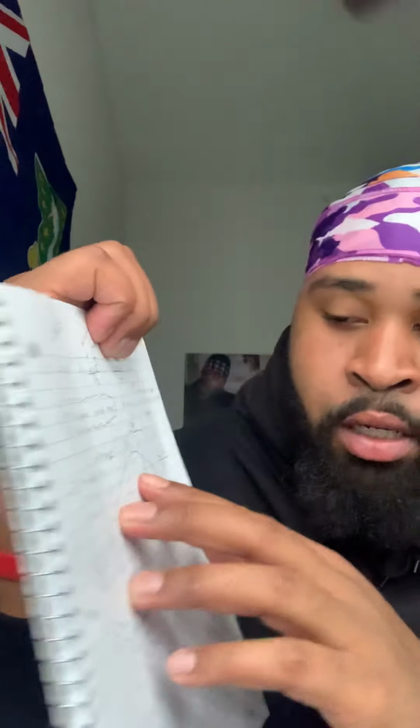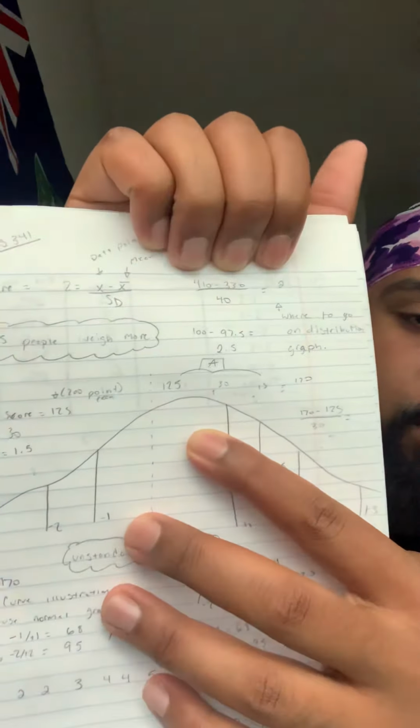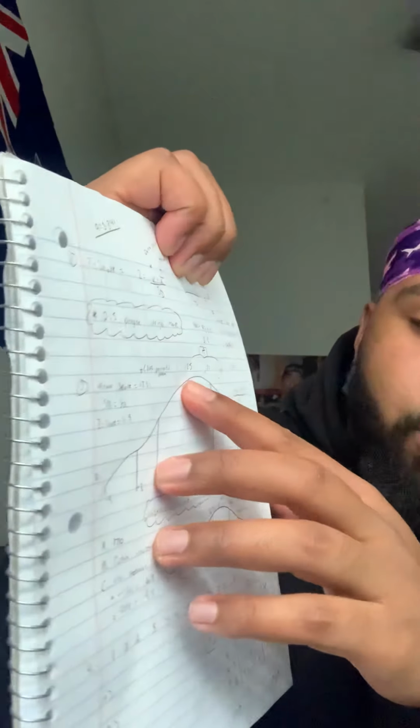So that's number 2. For number 3, the mean score for a mathematics exam is 125 on a 200-point exam, with a standard deviation of 30. You are told that your score is 1.5 standard deviations above the mean. There's 4 marks. Part A, what is your score? Show how you got your answer. I got 170.